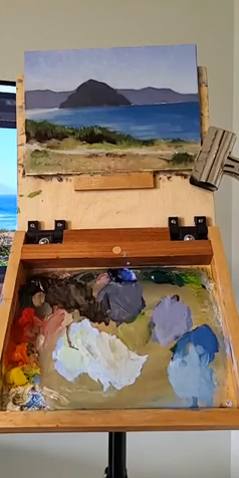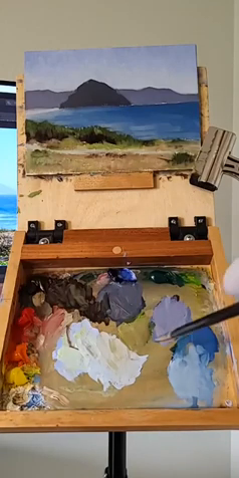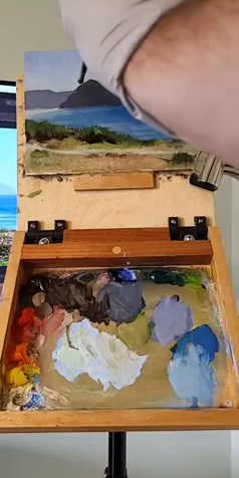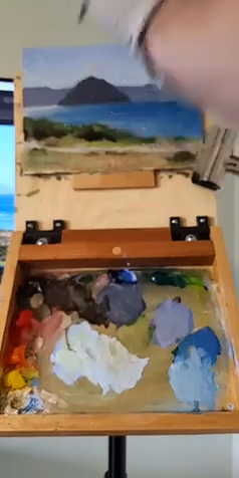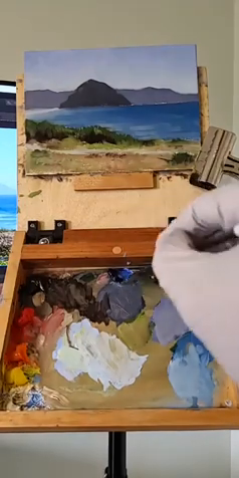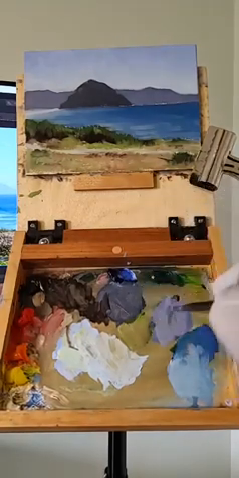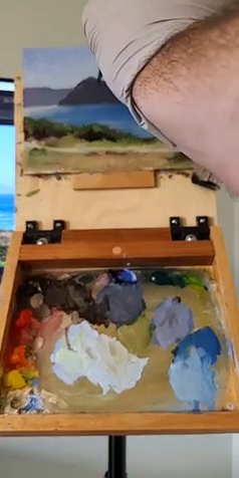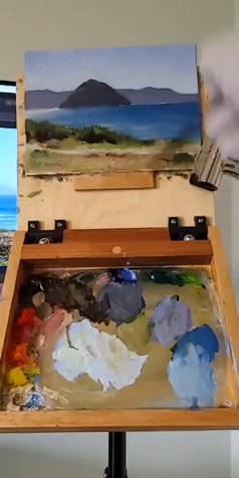And there's a lot still to be done on this painting. But for now, I'm just gonna do a couple little things and then I'll be done, I think. I'm gonna switch brushes to something a little smaller so I can get some of the details of the rock.